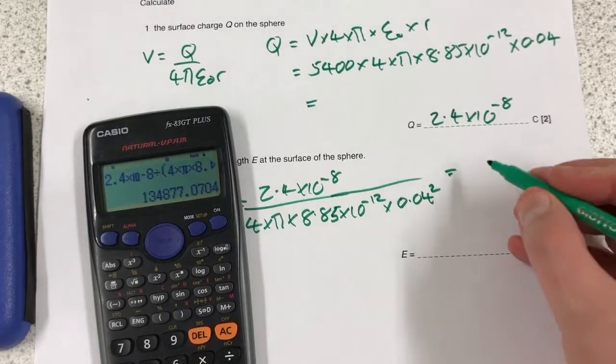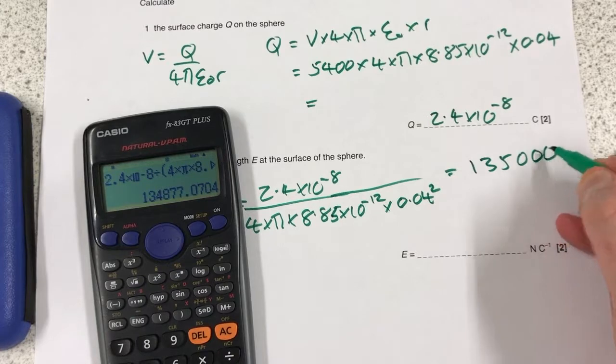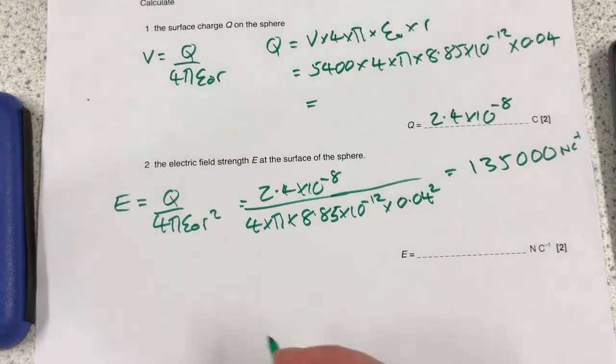We can get 1.35, rounding up 135,000 newtons per coulomb.